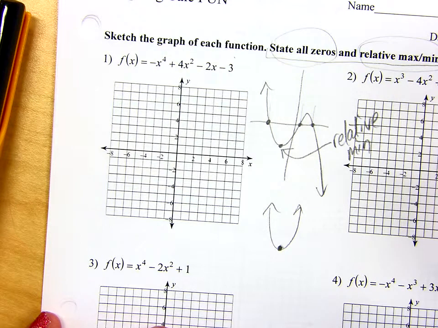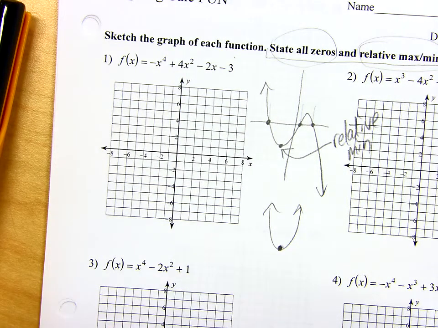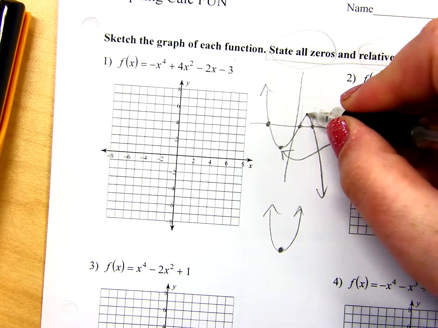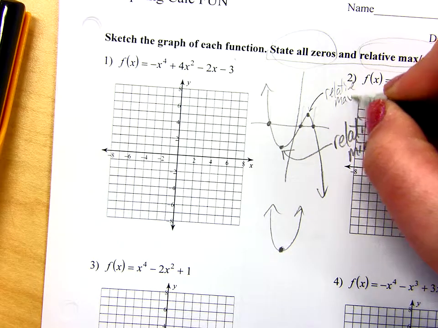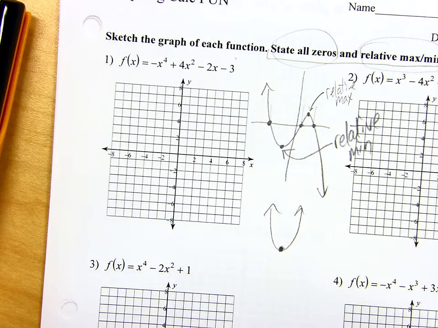So it's not the minimum of the entire graph like it was in a parabola, but in its relative area, it's the minimum point right around it. Same thing, this point right here, we would refer to as a relative max. Because again, it's not the highest point in the whole graph, it's just the highest point of its little area. Okay, so we have a relative min and a relative max.